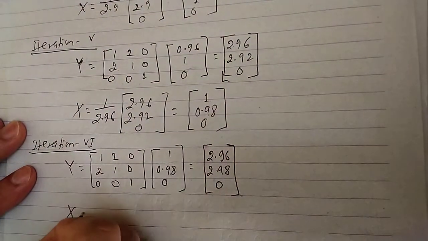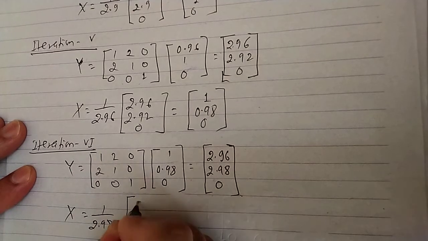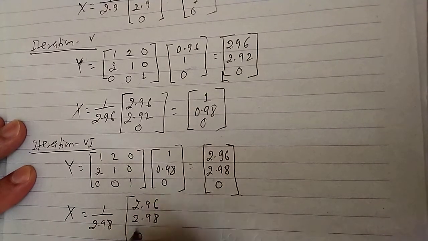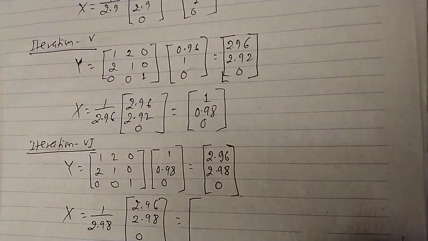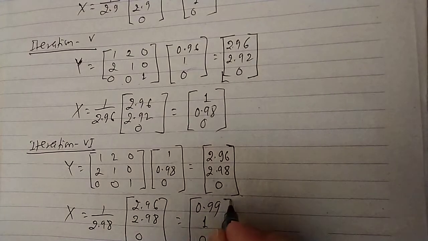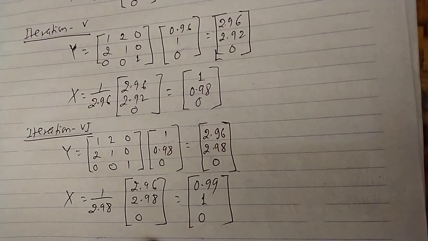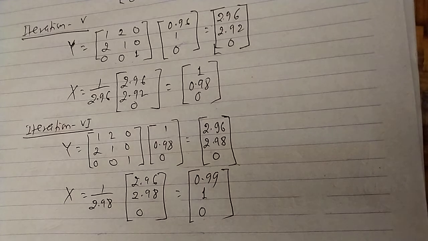So what will be the value of x? It will be 1 by 2.98, so [2.96, 2.98, 0]. So if you divide, what do we get here? 2.96 divided by 2.98. How much is it? 0.99. 0.99. All right. So now you can write down the answer, or if you wish you can do one more iteration and write down the answer. So it's up to you.